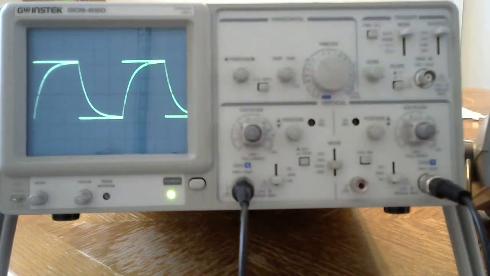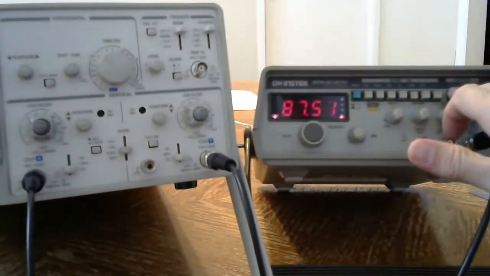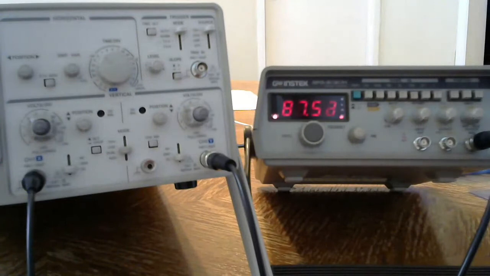So let me move over to my function generator. This is my function generator. What I'm doing is generating a square wave. A square wave is basically a battery and a switch, and the switch turns on and off at a regular interval.